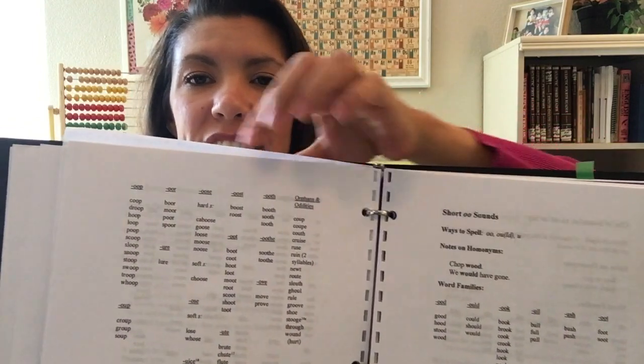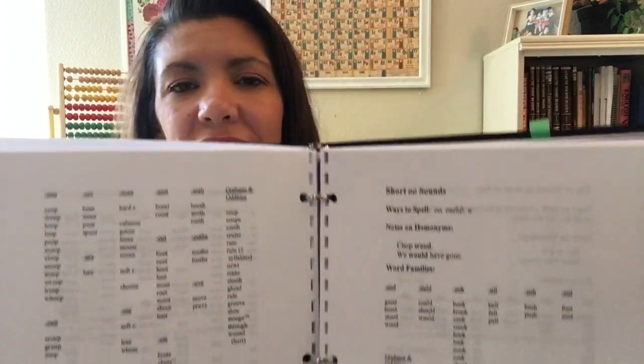There's also a word list for orphans and oddities too, after a word family section, words that just kind of don't fit in with that spelling rule. There's also a list for that, so you can just drill that, you can just put that on the board, work on that a day or two, and so that's it.